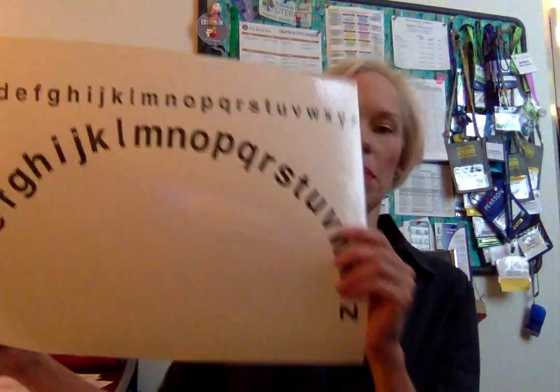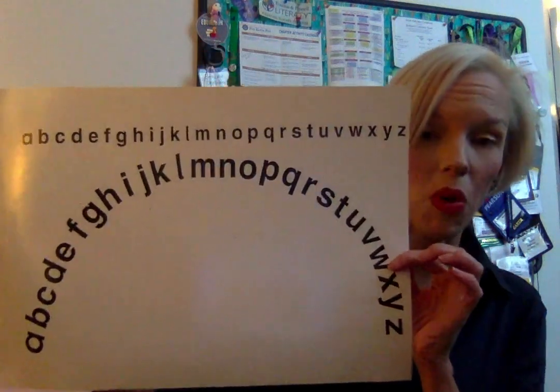They've just been sitting in my filing cabinet from when I used to use them in schools, and so I'm going to bring them to you because I think they'll be really helpful. They're from House, and they are called alphabet arcs, and they look like this. I've got several here, and I'll show you the different ways to use them. You may have seen these before.